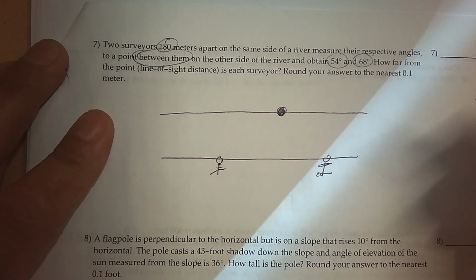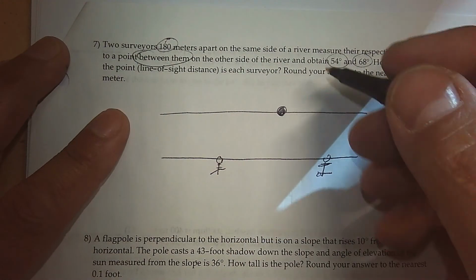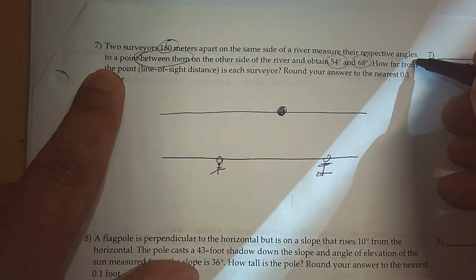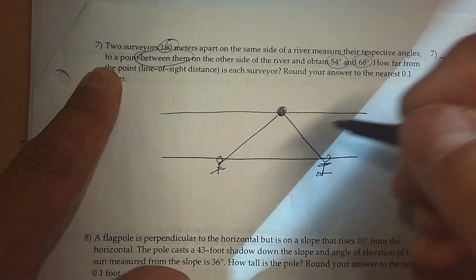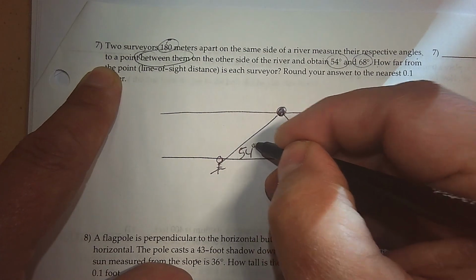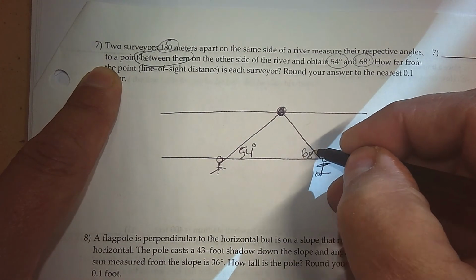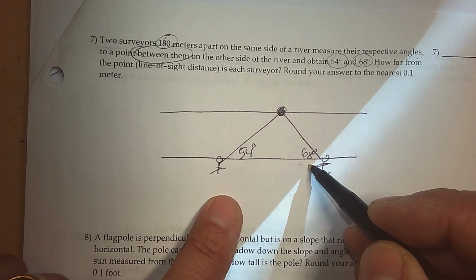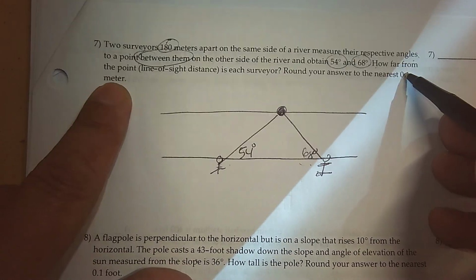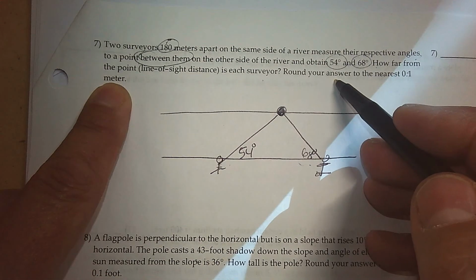And then they measure the angle to that point. One angle is 54, the other angle is 68. It doesn't matter which one is on which side. How far from the point is each surveyor?